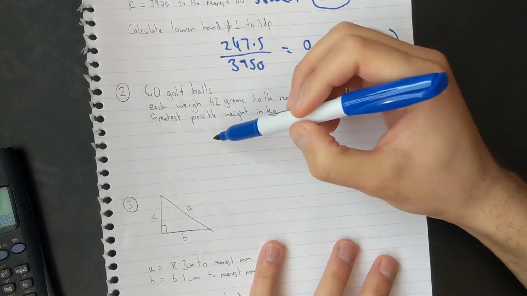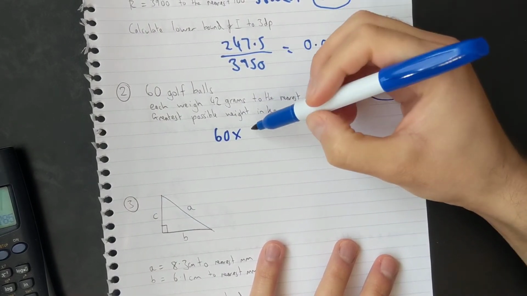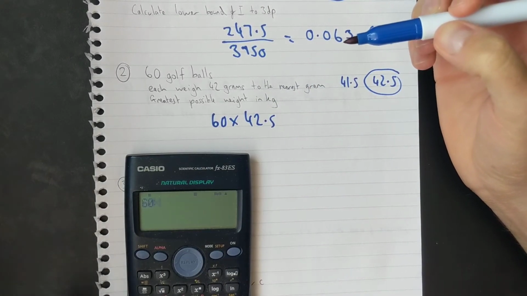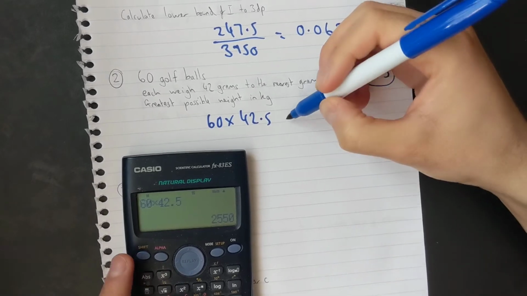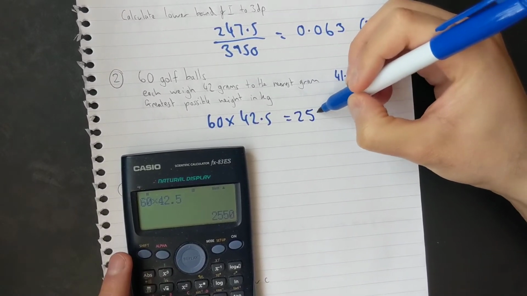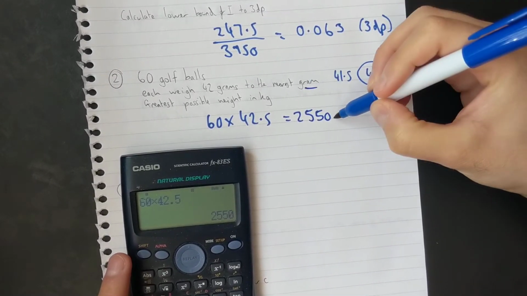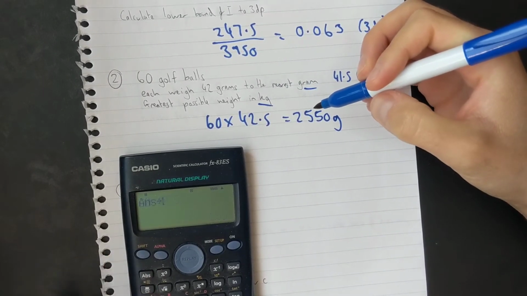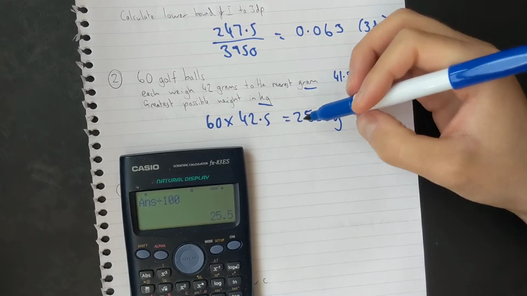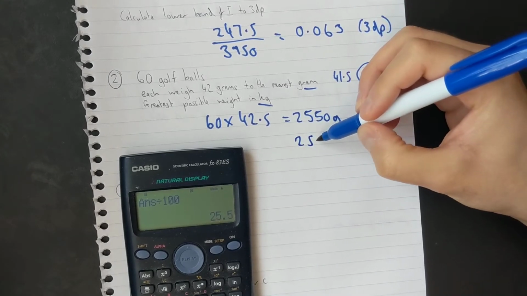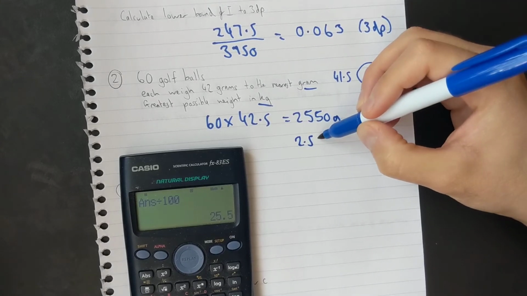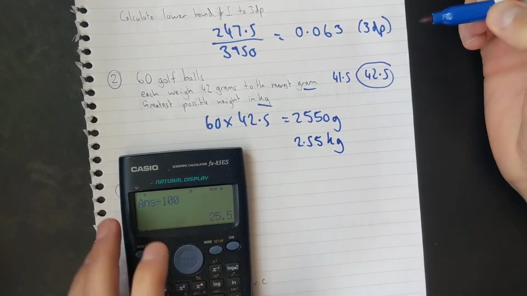So that is going to be 60 times by 42.5. So 60 times by 42.5 is 2,550. Let's remember this is in grams. It wants my answer in kilograms, so that divided by 1,000 is 25. Oh, I divided by 100, didn't I? That is 2.55 kilograms.